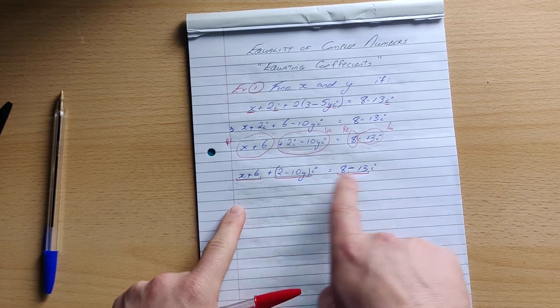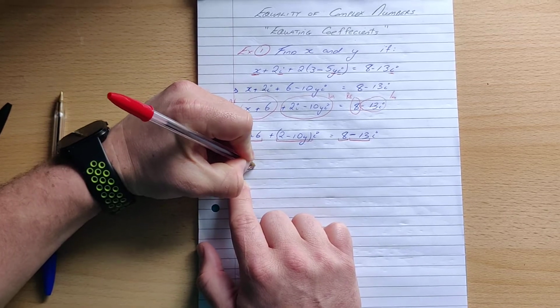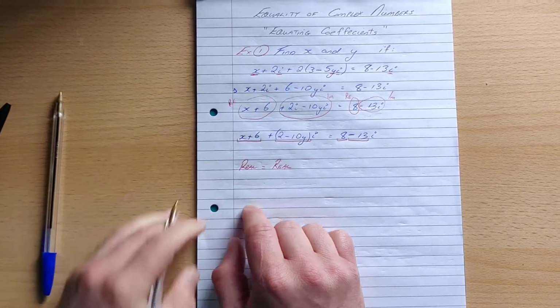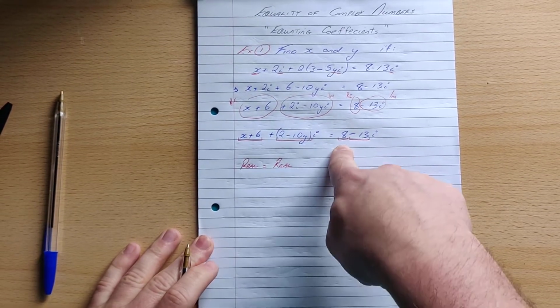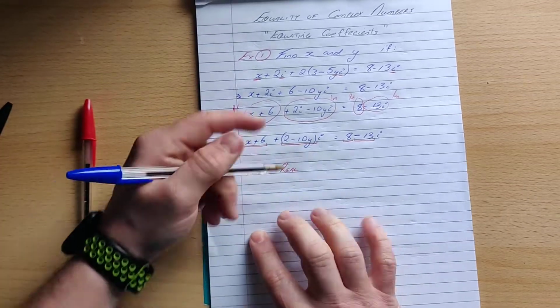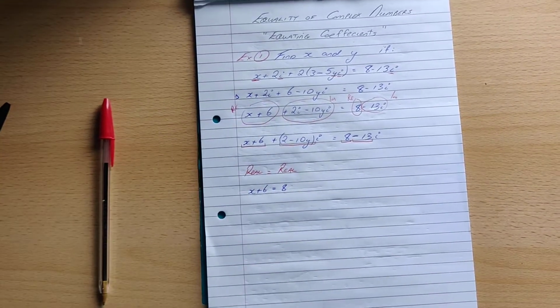Now, this is where our two equations are going to come from. So, the real on the left has to be equal to the real on the right, because it's an equation, it's equals. So, we have x plus 6 equals 8.